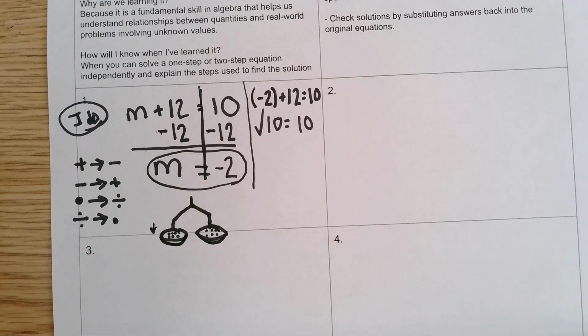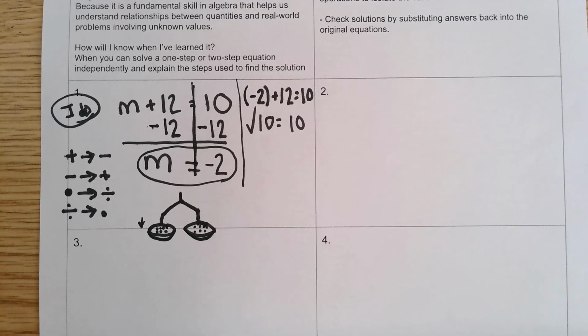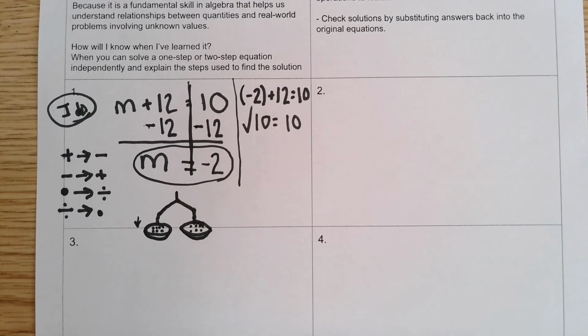That is a terrible drawing still. You know what? No, I'm actually proud of that. That's legit. We take that. All right.